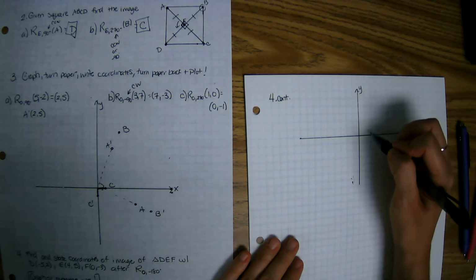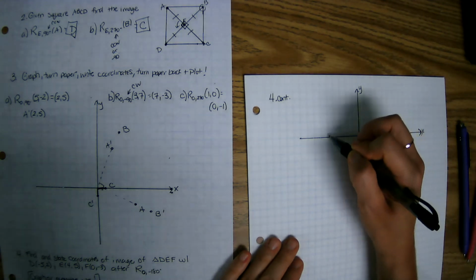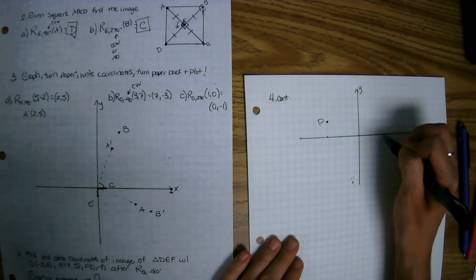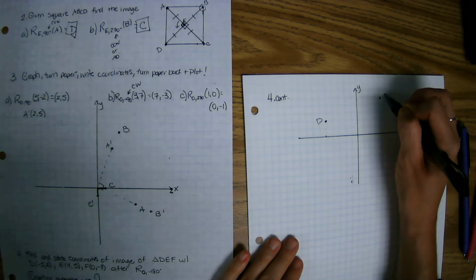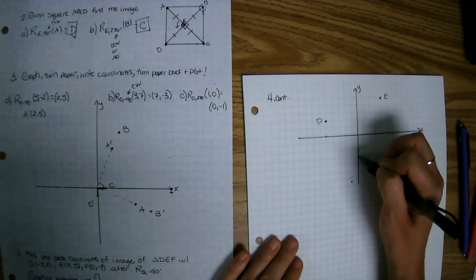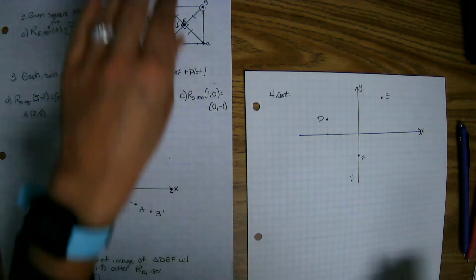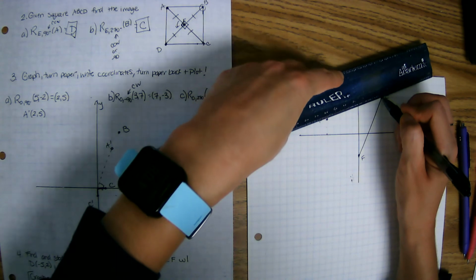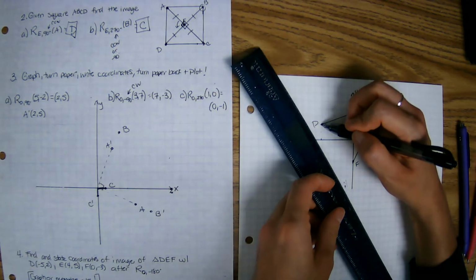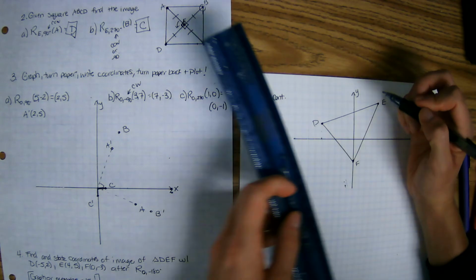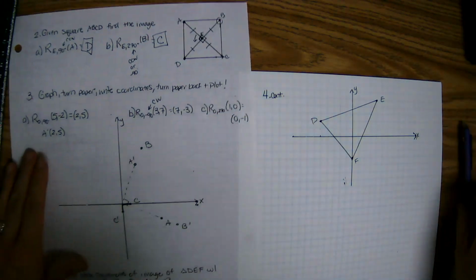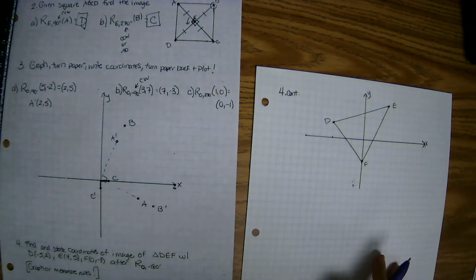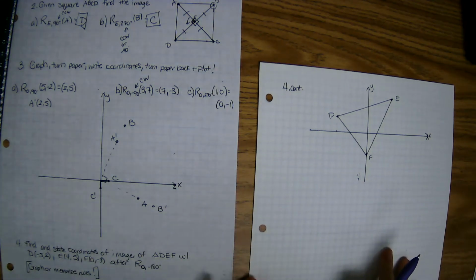So graph my D, E, and F, 2, 3, 4, 5, up 2, 1, 2, 3, 4, up 1, 2, 3, 4, 5, and 0, 1, 2, 3 is my original. So all you're going to do now is just take each of your 3 points and you're going to rotate them. So we're going to take point D, and we actually can spin our paper once and write down all of the coordinates all at once and then plot them all at once.